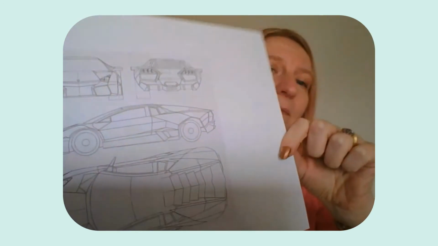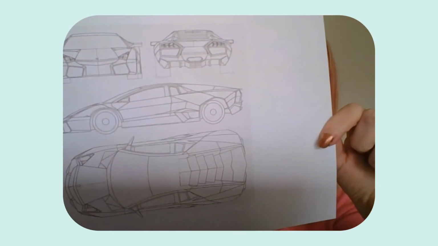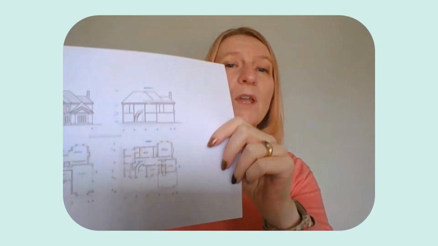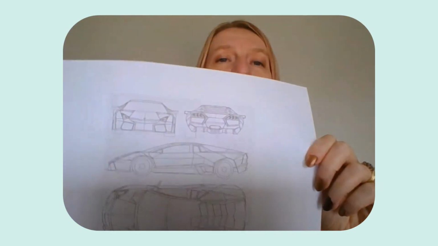This is a car. It's designed. Yeah, it's designed. We know what that car is going to look like. Here's a house. Same thing. Designed. You can't live in that house. You can't drive that car. And that's because it's still just a concept. Those things need to be built, they need to be structured, they need to be developed and put together. They need to be made 3D. And this is where a lot of people were really struggling.